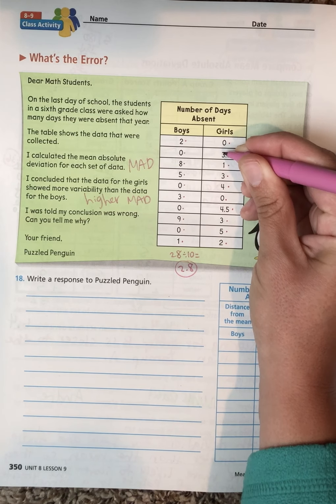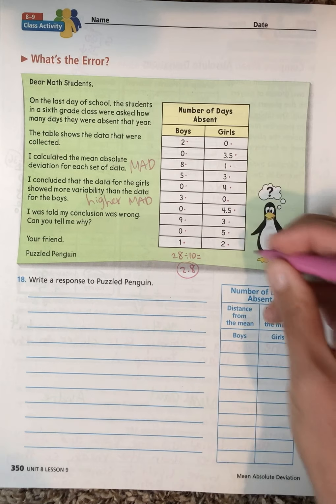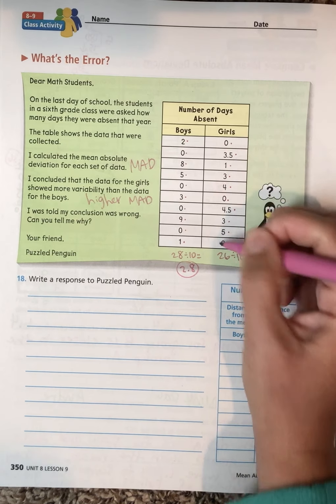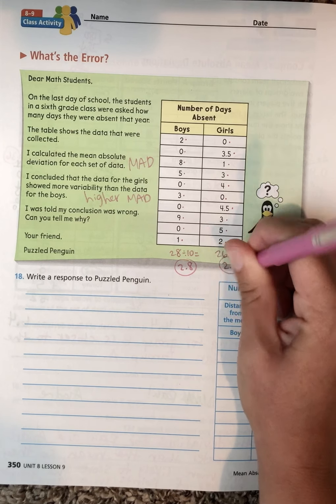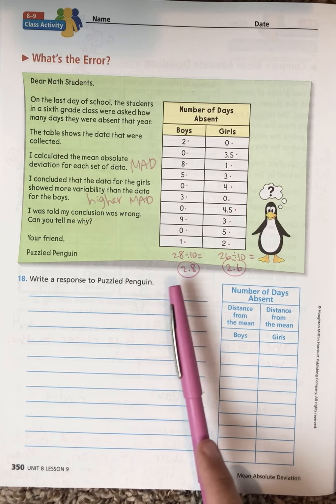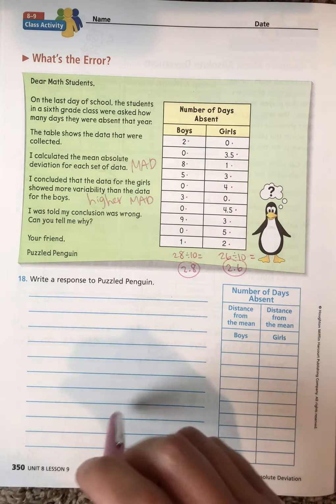And then 3 more is 22. And then 4 more is 26. So divided by 10, because there's 10 girls in the class as well, their average, or their mean, is 2.6. So on average, the boys were gone a little bit more than the girls. They were gone 2.8 days, and the girls were gone 2.6 days per kid.